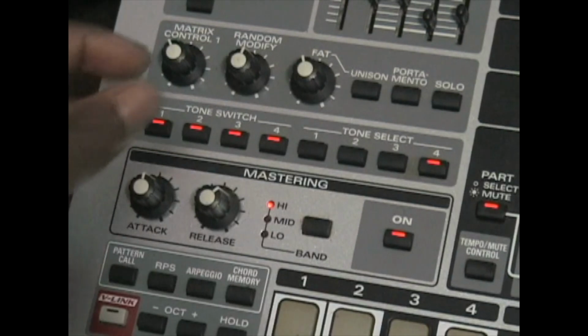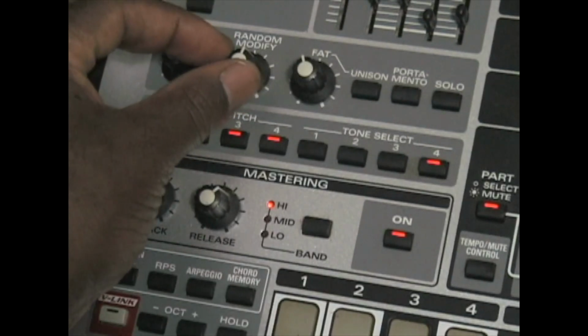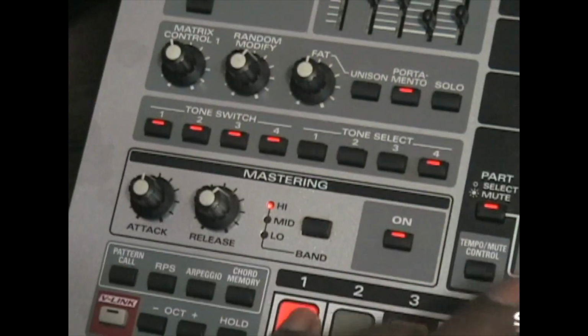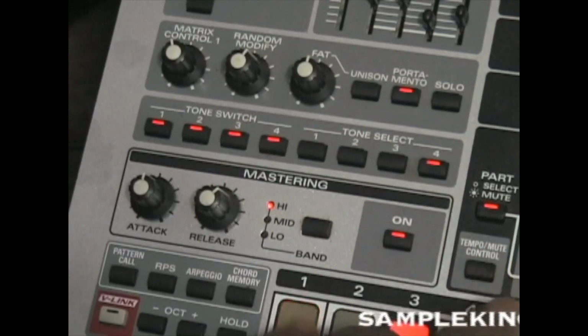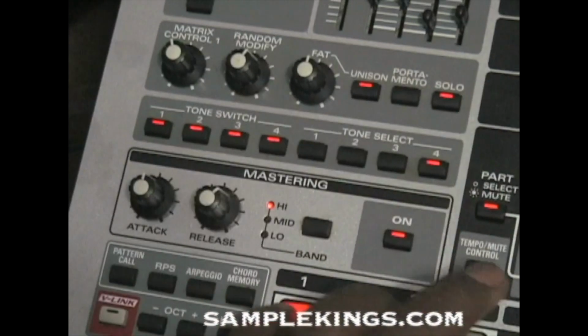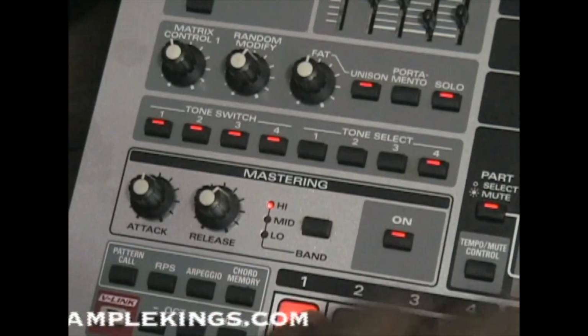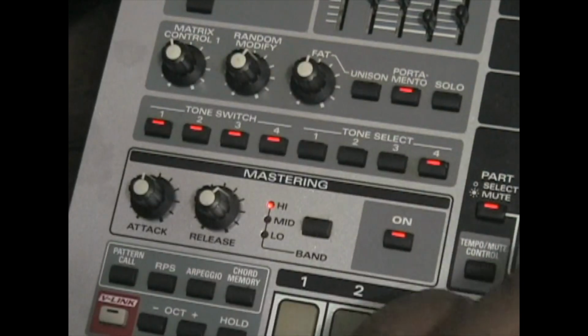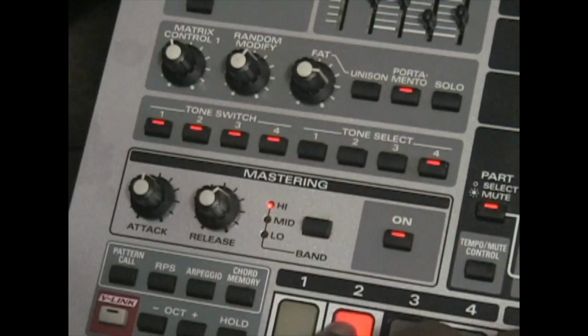And I said before, these are our matrix controls. These are the random modifiers: fat, unison, or portamento. The portamento going on in unison. Take a solo off. And fat, of course.